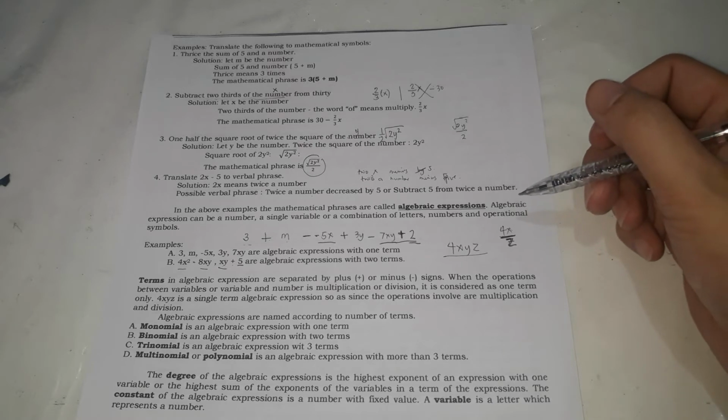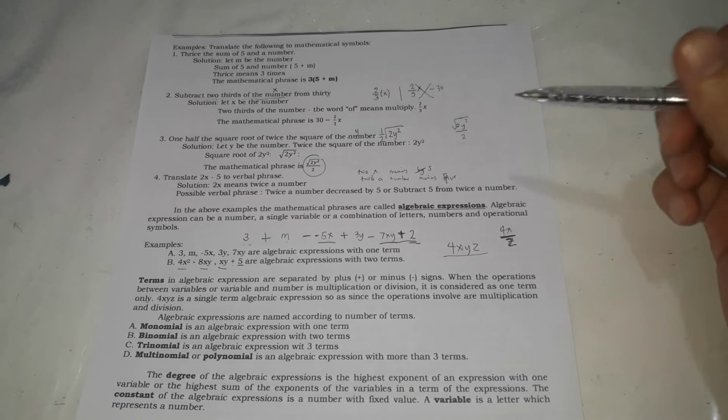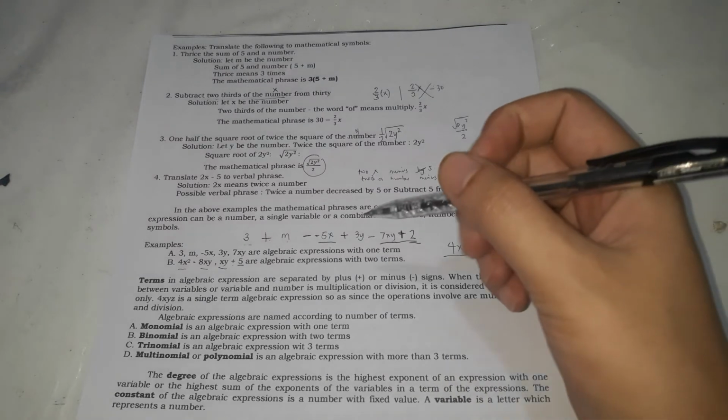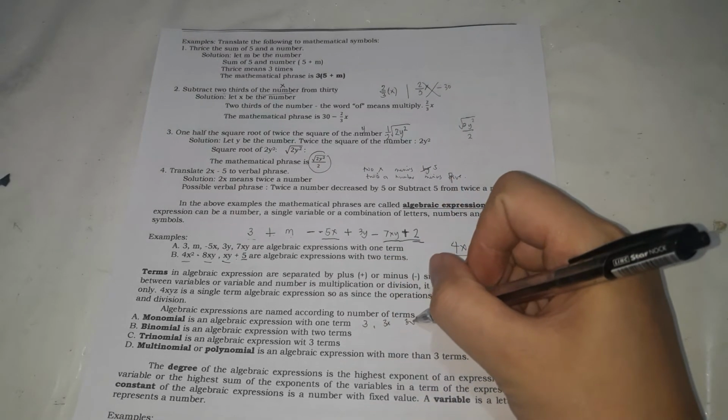So there are names according to algebraic expression. Kapag isang term lang, ang tawag sa kanya is monomial. Kapag dalawang term na is binomial. Kapag tatlo na is trinomial. At saka multinomial or polynomial is an algebraic expression with more than 3 terms. For example, an example of monomial is 3, 3x, 3xyz. So itong mga monomial niya siya kasi one term lang.